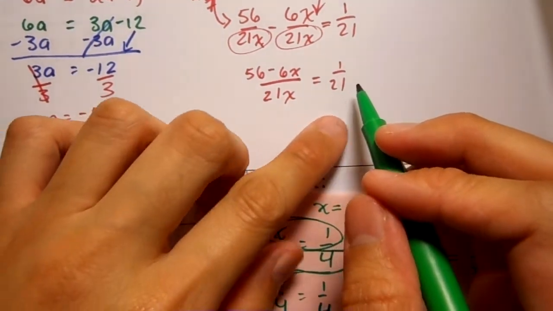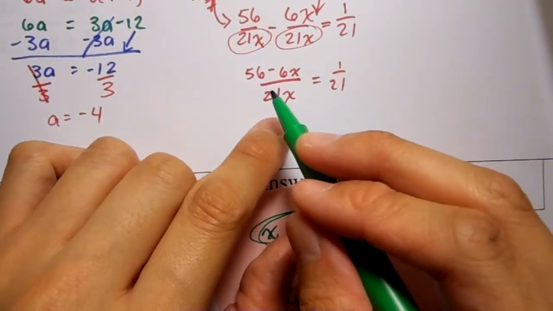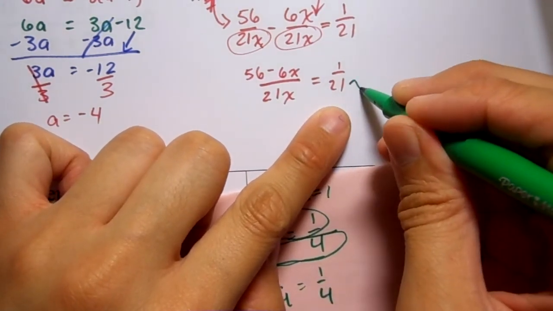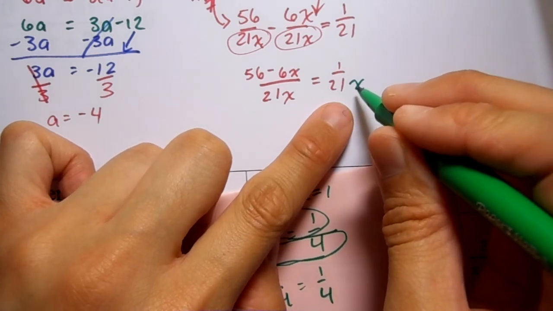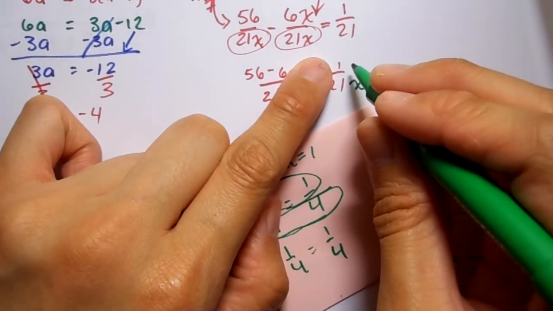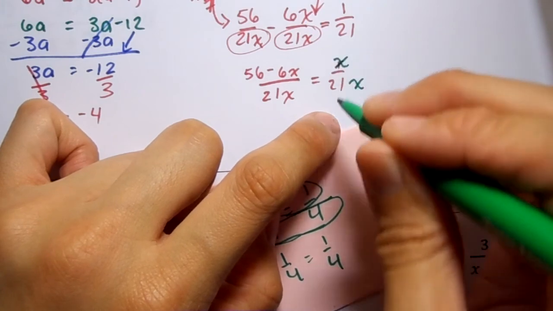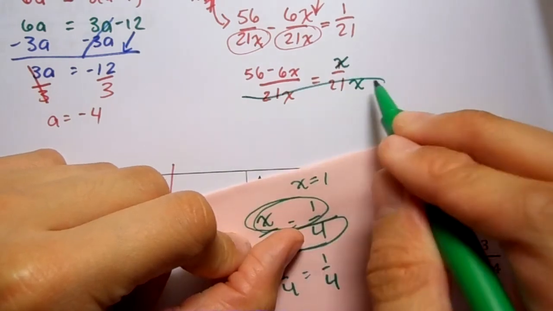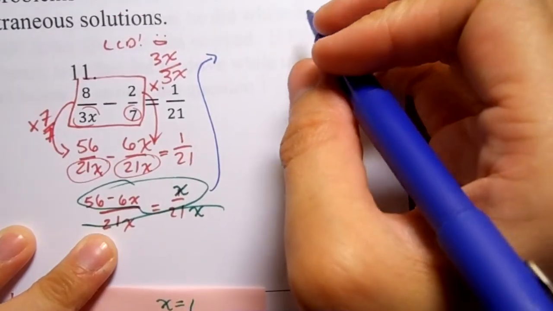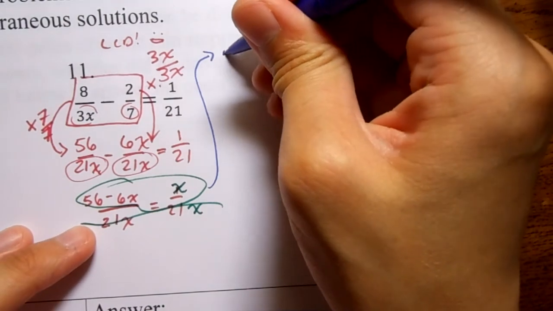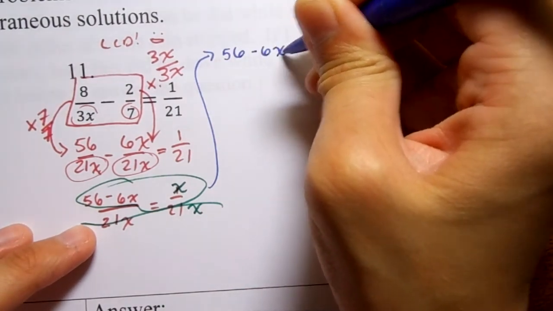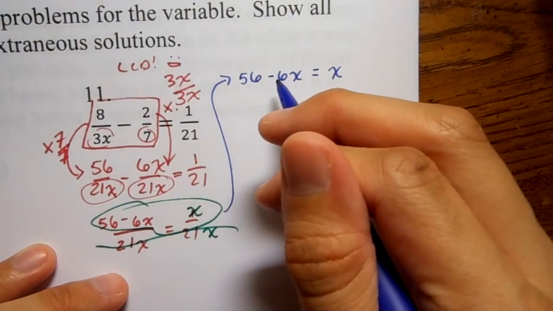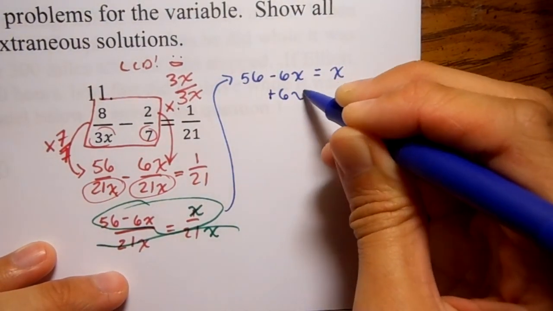So I can actually force this denominator to be equal to this denominator. What do you have to do? Well, just multiply it by x. But remember, we don't want to change the value of it. If I multiply the denominator by x, I have to multiply the numerator by x. Okay, so now the denominators are the same. I can ignore them and just look at the numerators. So rewritten, this is just 56 minus 6x is equal to x. So I have variables on both sides of my equation. Just move the smaller to the larger. Add 6x to both sides.